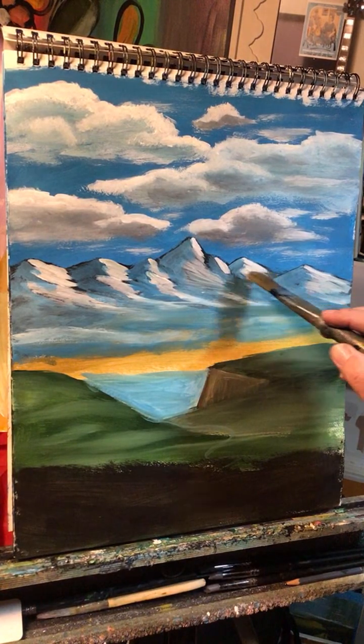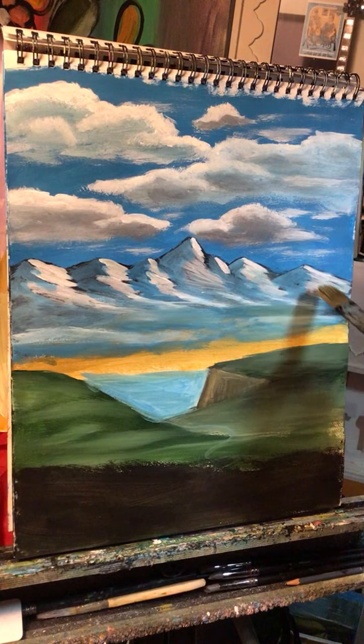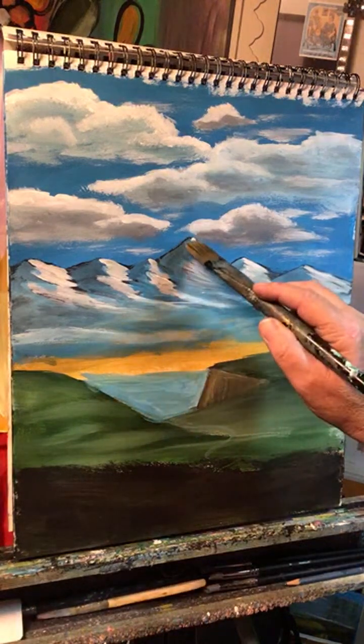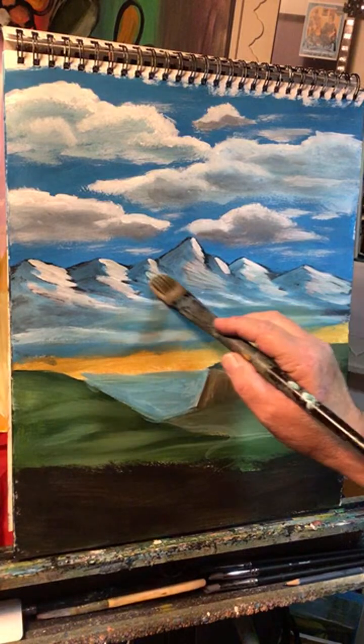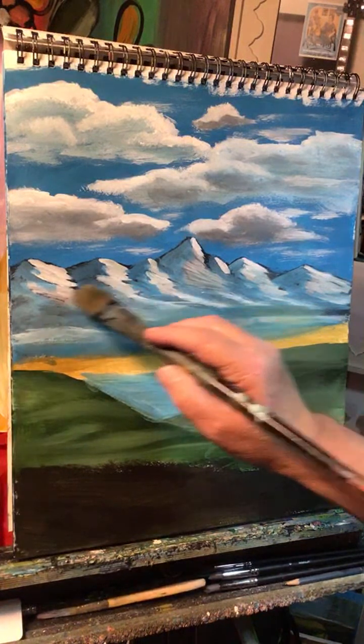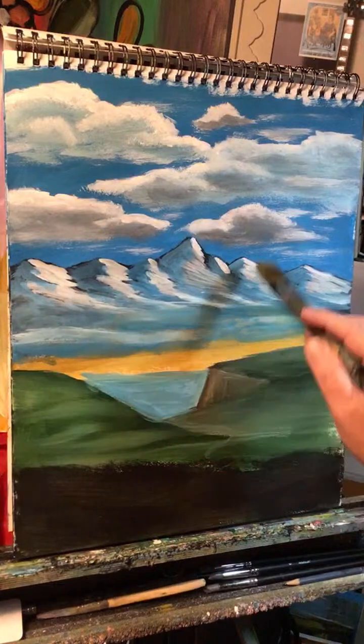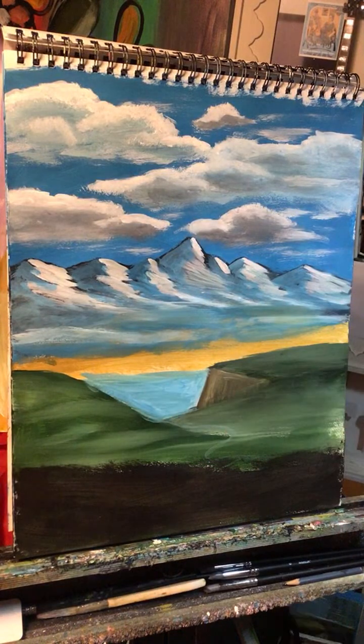I'm doing everything so it looks very defined. I'll soften it a little bit, and I should soften that to make them look further back, but I kind of like the way it looks like that. I kind of want it to look like high definition.